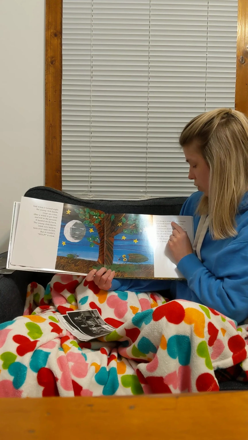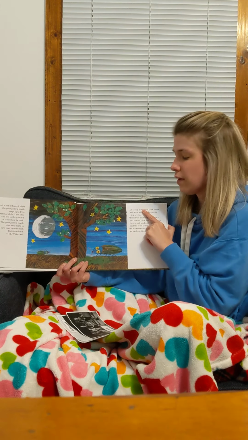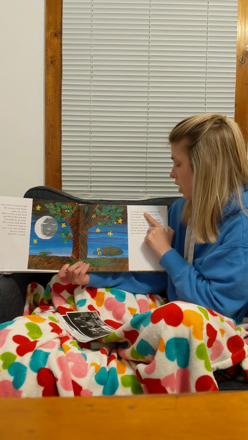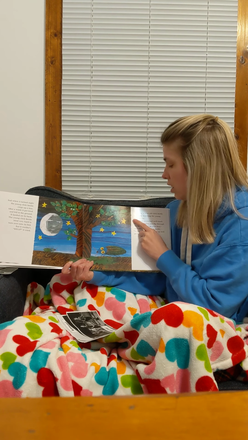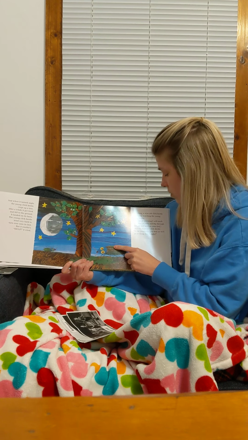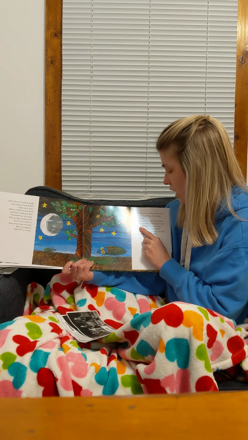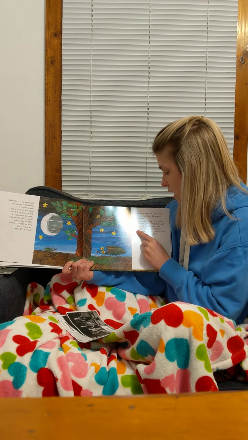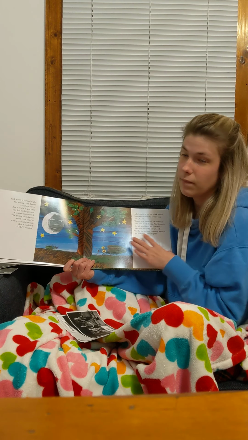All along, a wise, remember, that means that they know a lot and they make good choices, wise old click beetle had been watching the young click beetle. "Tomorrow morning, I will teach you how to click and flip through the air and land on your feet," said the wise old click beetle. "In the meantime, you might as well go to sleep. Good night."